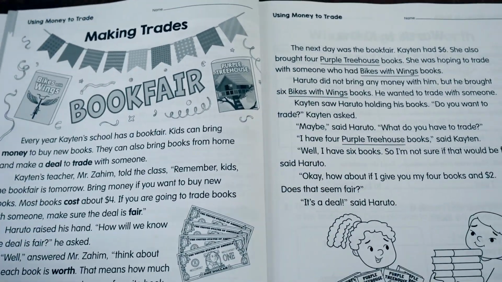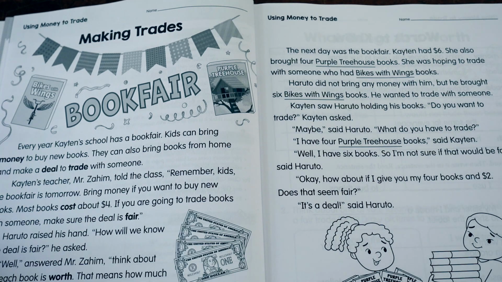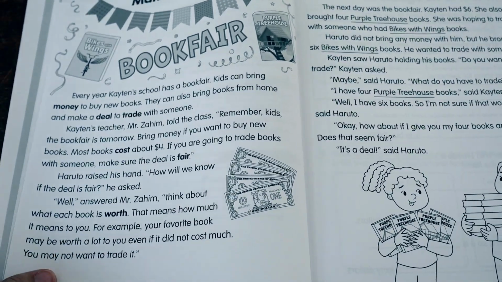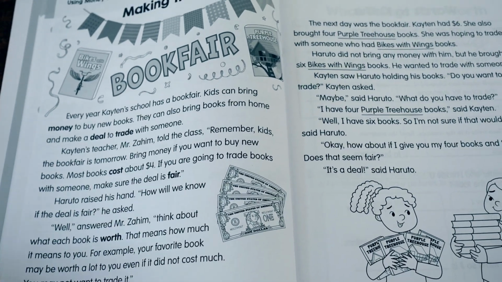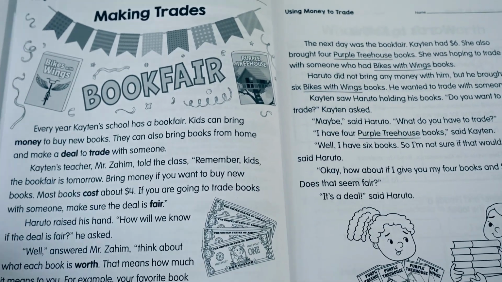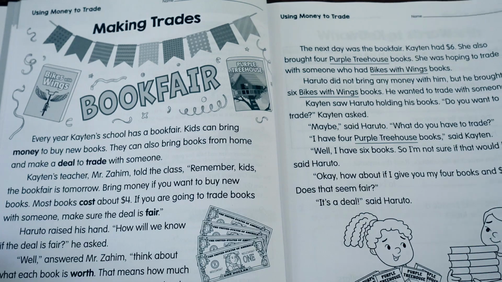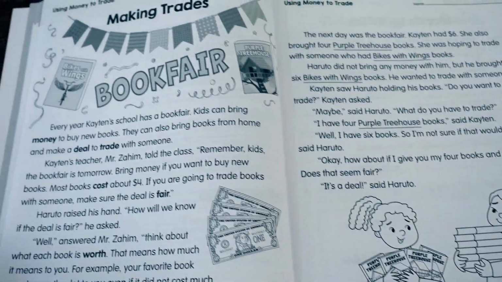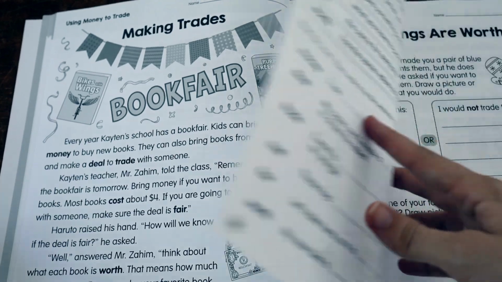So in each unit of these books, it starts with a little story right here, and it's written at a fairly doable reading level that if you have a first grader who is reading at a first grade level, they should be able to read this pretty well. You might want to have them read it to you to be able to help with any tricky words or with any comprehension issues. But they introduce each unit with a little practical story here. So here we're talking about making trades.